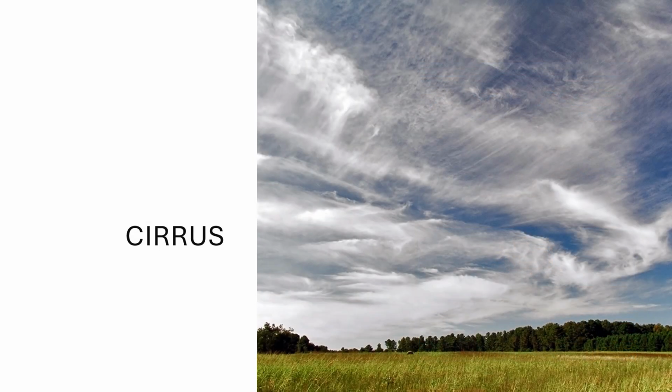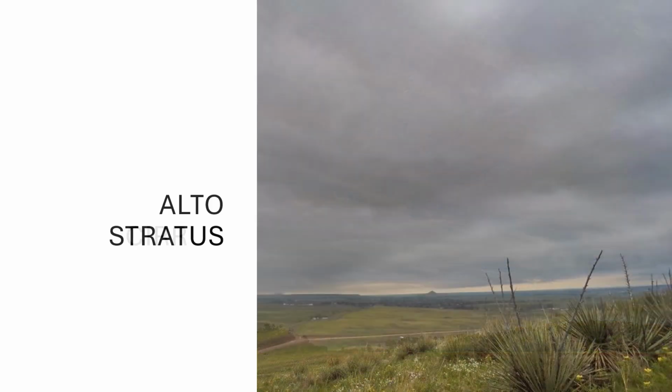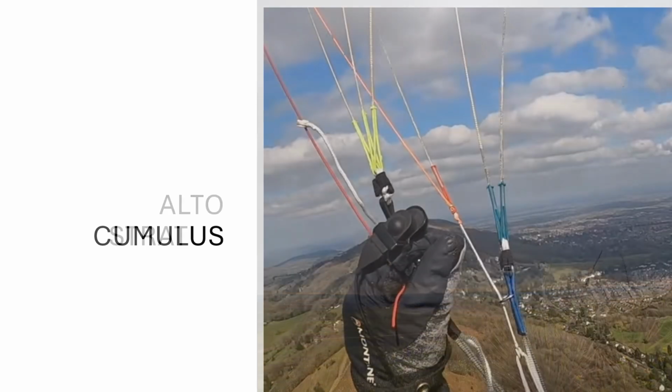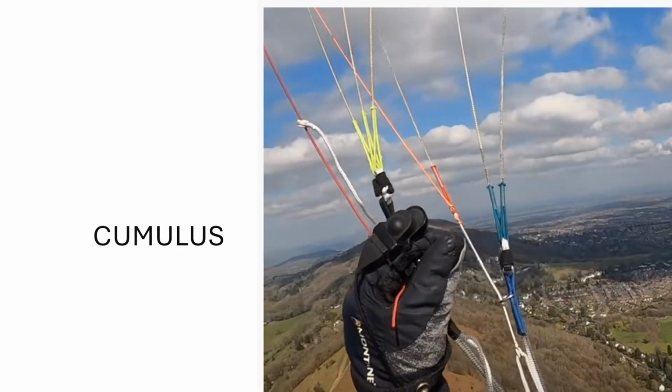Here are one or two more images of common cloud types. Cirrus are the high wispy clouds made of ice crystals. Altostratus are the mid-level sheet-like clouds. And our friend cumulus clouds signify the tops of rising air in strong convective conditions. These are the conditions that free flyers depend on when flying cross-country.